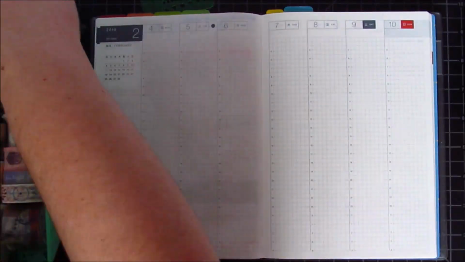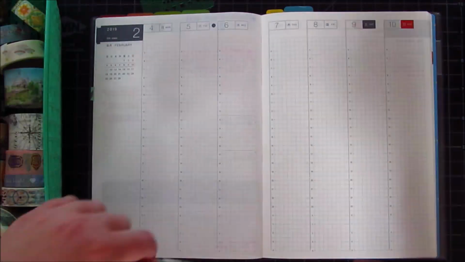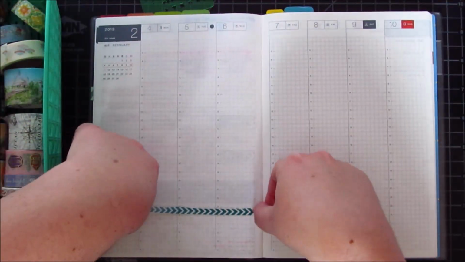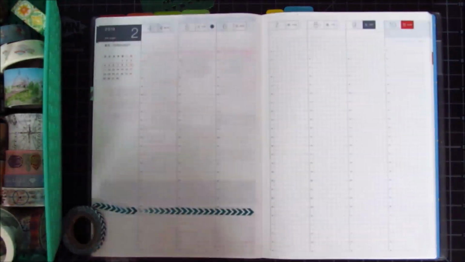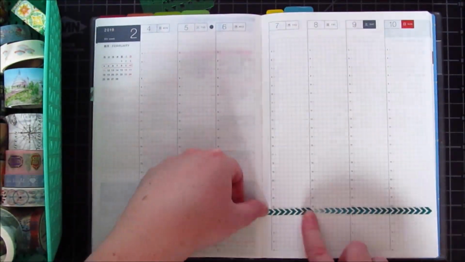Alright, now we're moving on to weeklies. I told you last time I live in my weeklies. I love my weeklies. And so I go ahead and put some washi there too, just to brighten it up. Because if I love something, it's got to have washi, right? Because if you like it, then you've got to put some washi on it.